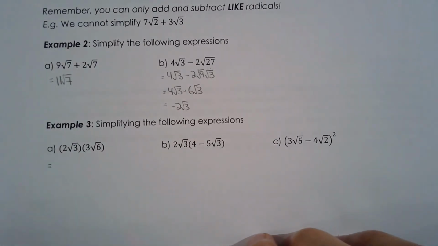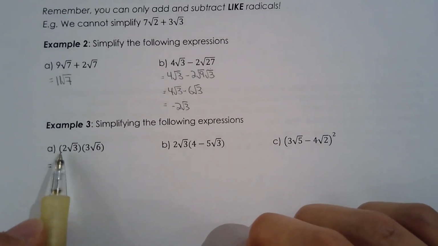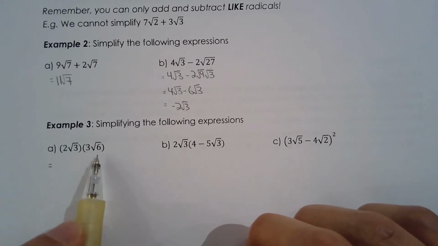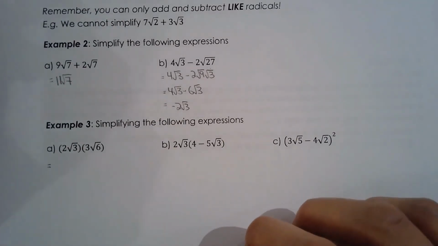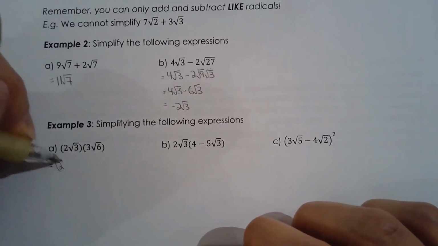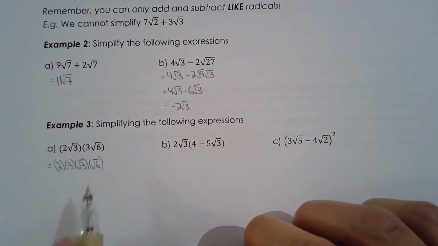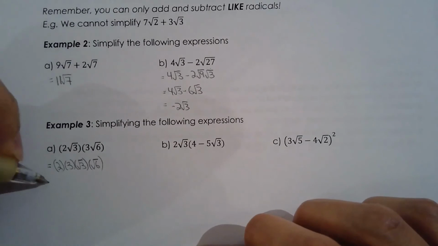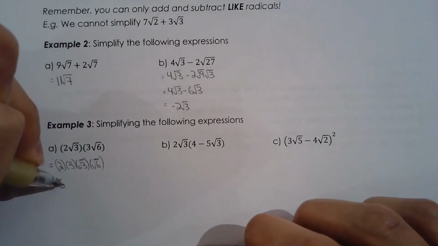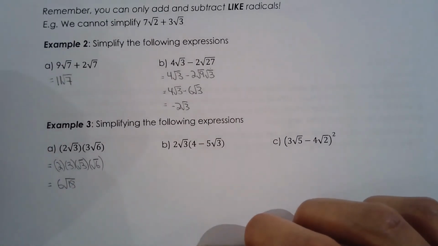Let's multiply here. So 2 root 3 times 3 root 6. I'm going to do this the long way, just to help you visualize what's going on. So this is really 2 times root 3 times 3 times root 6. Since it's multiplication, I can reorganize it, because multiplication is commutative. So I'm going to write it as 2 times 3 times root 3 times root 6. I put the radicals beside each other and the whole numbers beside each other. So 2 times 3 is 6, and root 3 times root 6, well, that's root a times root b, which is root of ab, root 18. Can I simplify that?